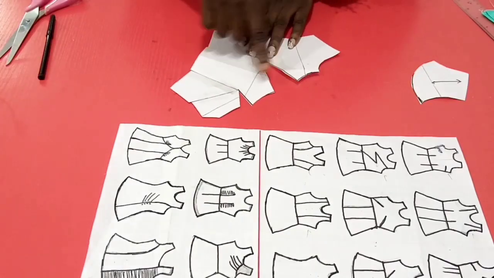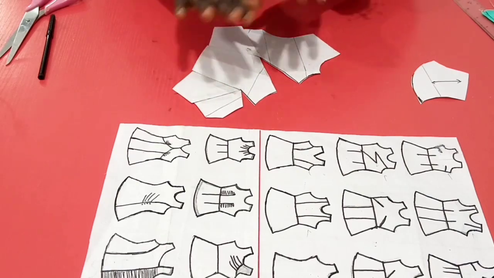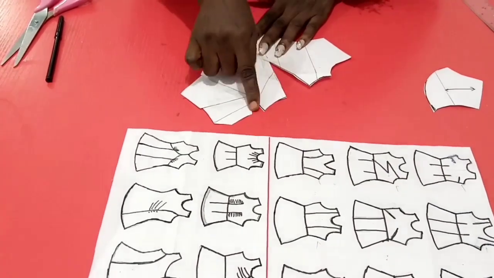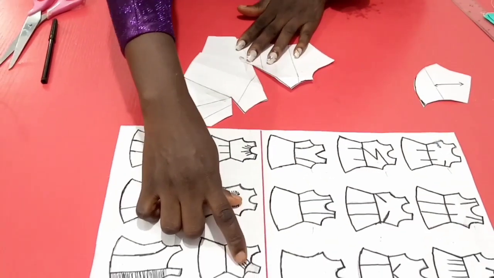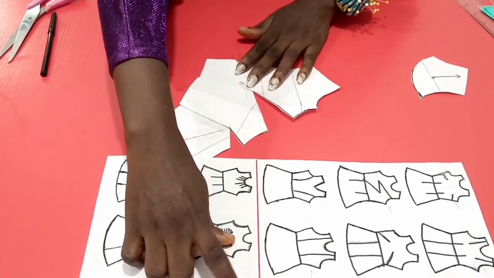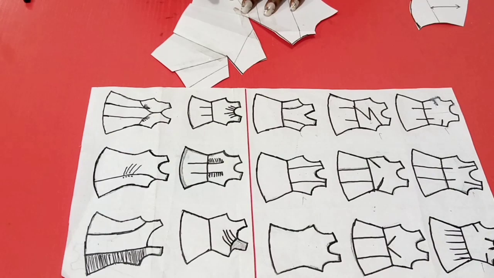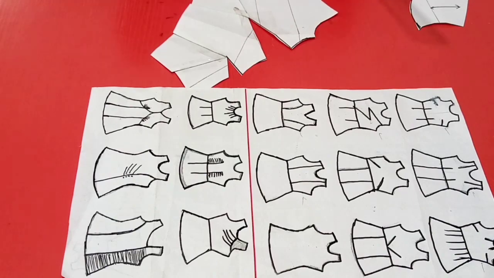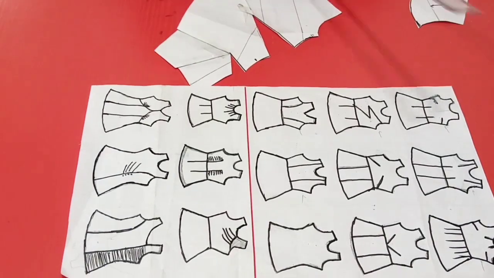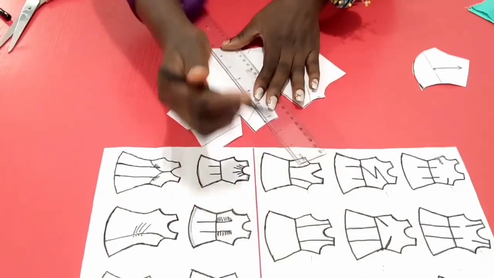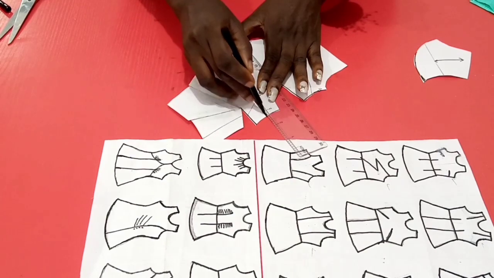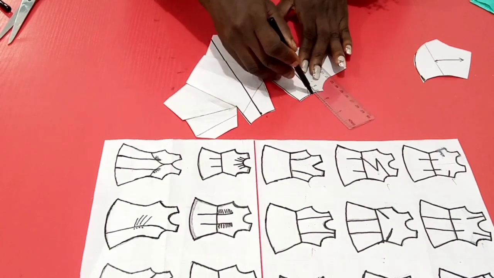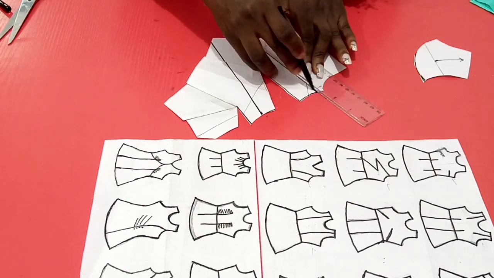Having done this, we have successfully transferred all of our darts, and we have been able to achieve just 2 points of fullness. But on this particular design now, we're having 4 lines of fullness. So how do we get the remaining 2? We'll go ahead and adopt the slash and spread technique. So I can take a point here, take another point here. It's up to you where you actually put it. You can just try to follow through the style that you're doing. So I draw my slash line here and another one here, somewhere here like so.